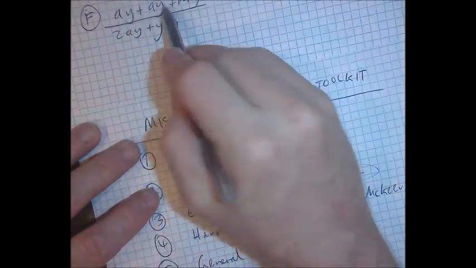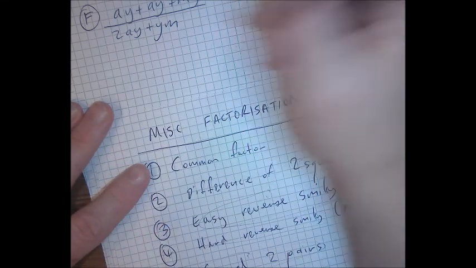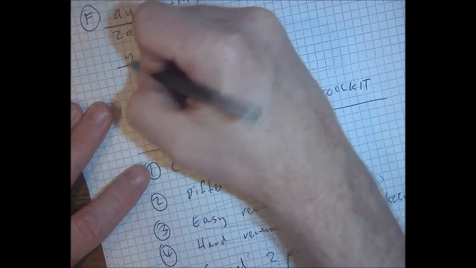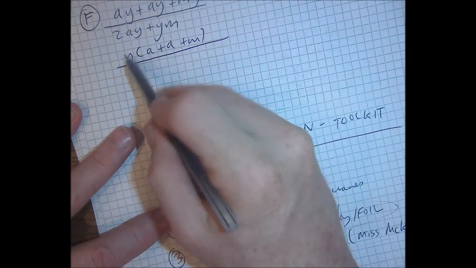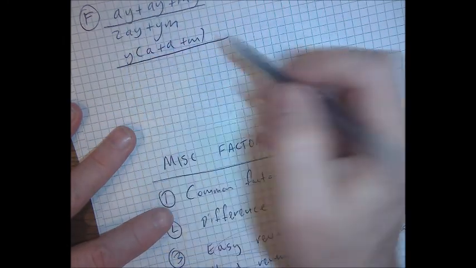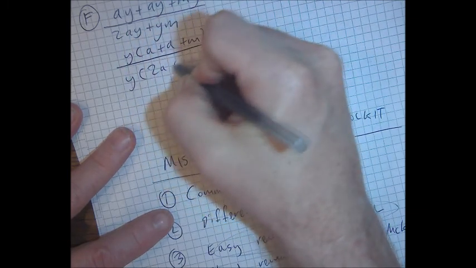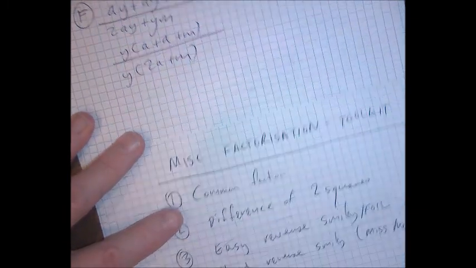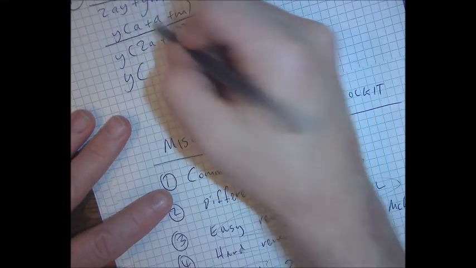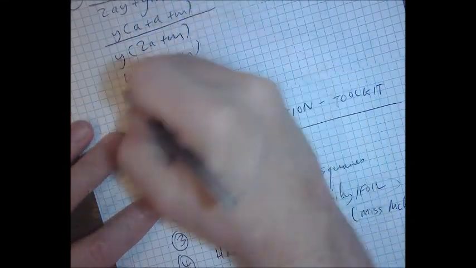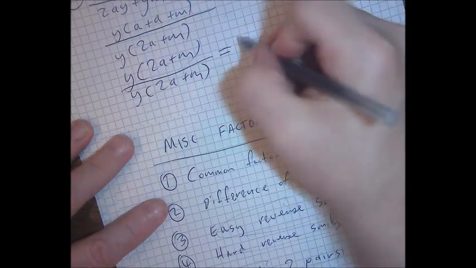Now, we've got the common factor of y on the top. We've also got a common factor of y on the bottom. So let's open up a bracket, write what we see multiple times once, and write in the bracket what it used to be with. Same on the bottom. And in fact, collect like terms at the top. And the top is the same as the bottom, so the answer is 1.